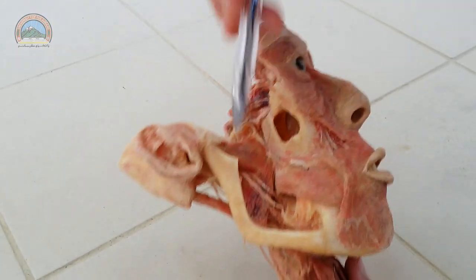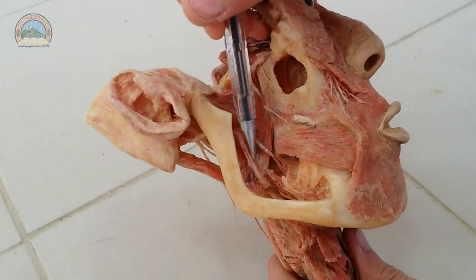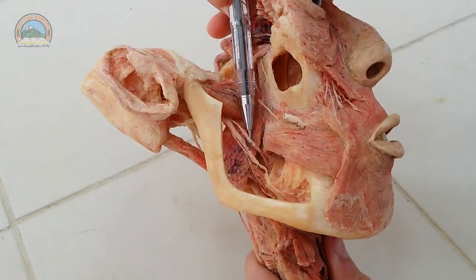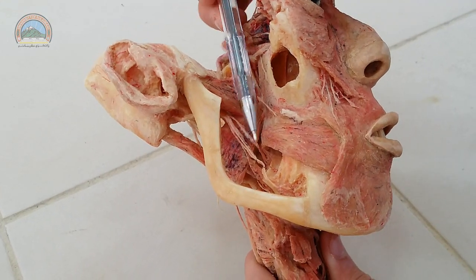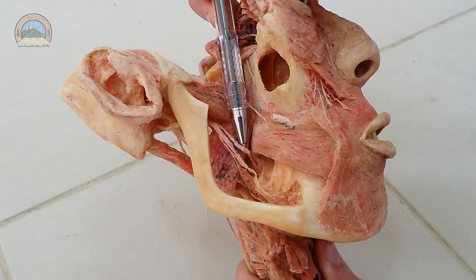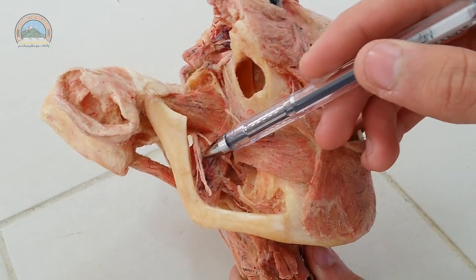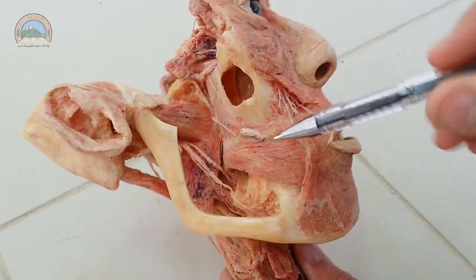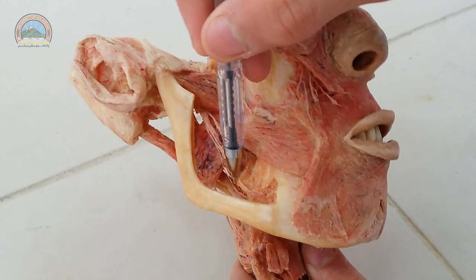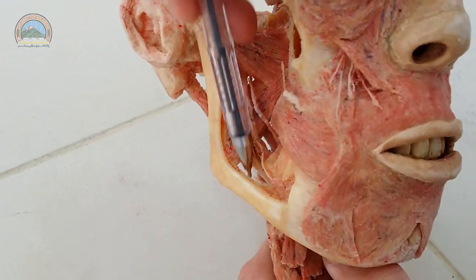I'll go back to the medial pterygoid muscle. Here we have two nerves. The one in the anterior is the lingual nerve. This one behind it is the inferior alveolar nerve, before it goes into the mandibular foramen and then the mandibular canal.